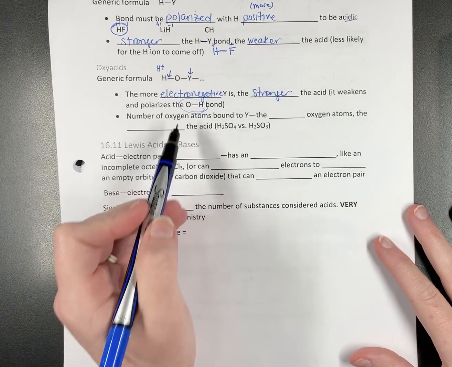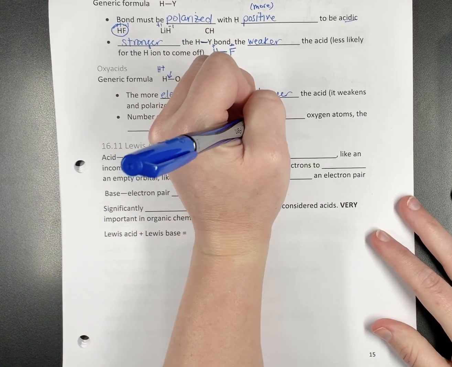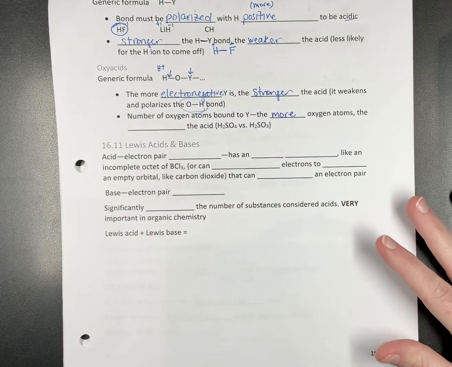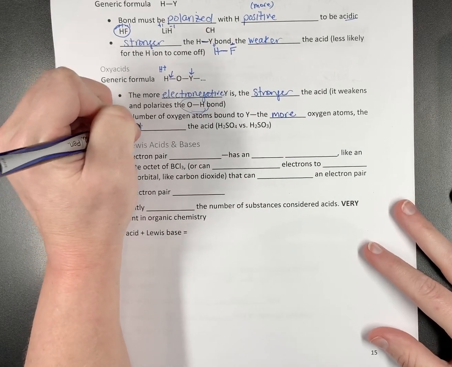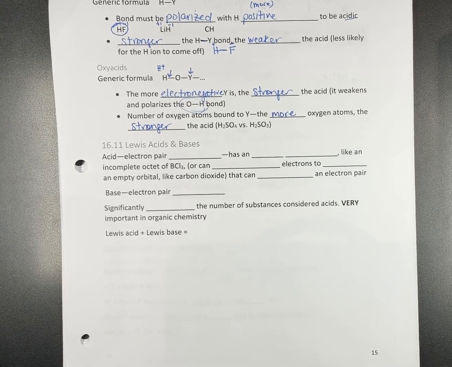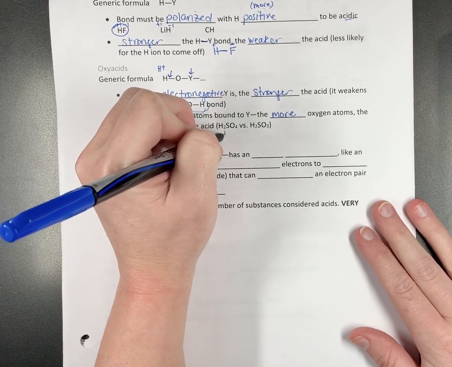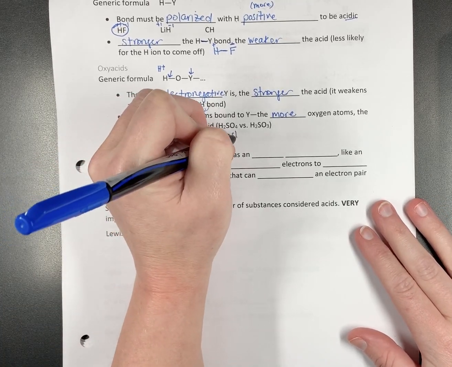Now, the number of oxygen atoms also counts. The more oxygen atoms you have, the stronger the acid. Meaning here, H2SO4, this is sulfuric acid.